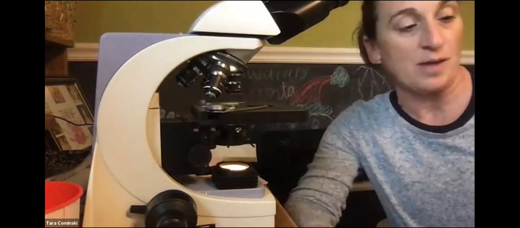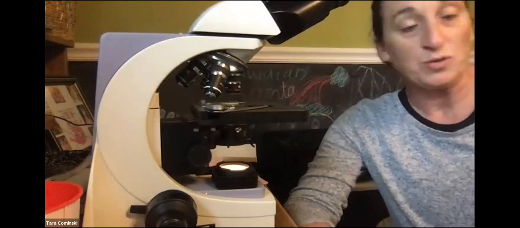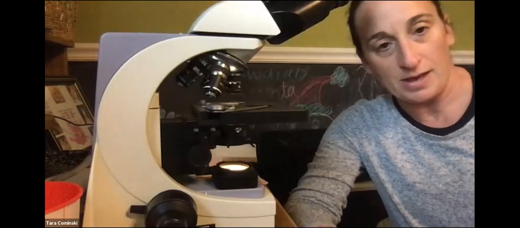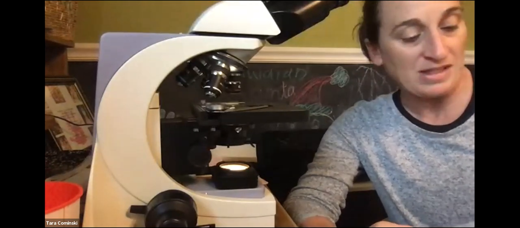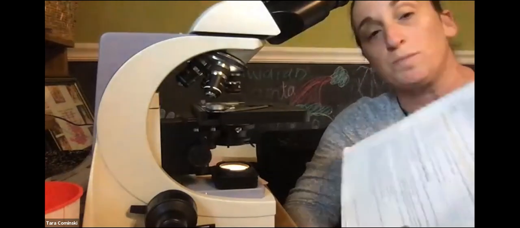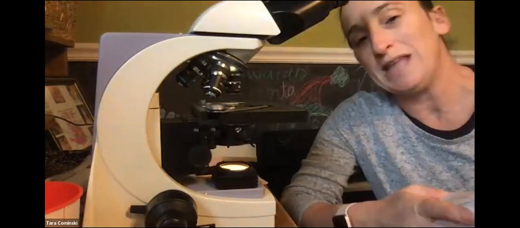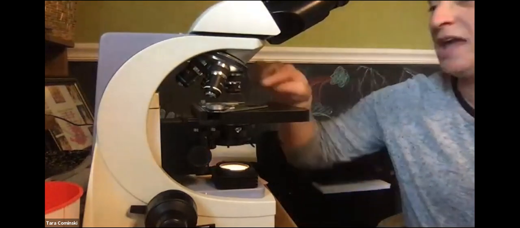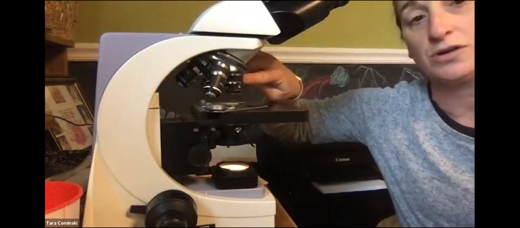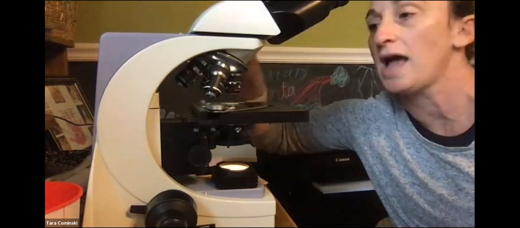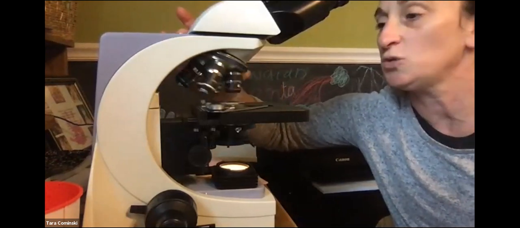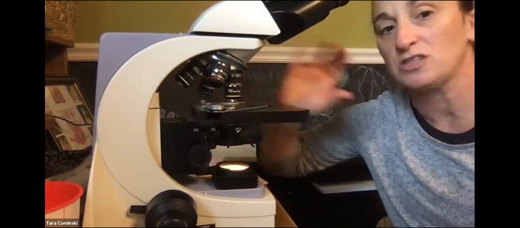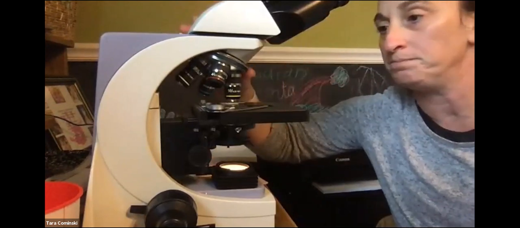The other thing is on page 21. That's where you see the inversion part of that. I will go through that in a second, okay? At the bottom of page 21, it mentions the word parfocal. We should know what that means. Basically, if I have the object in focus under scanning, the 4x, and I switch my objective to the 10x, it will remain in focus. That's what parfocal means. So just so you know.